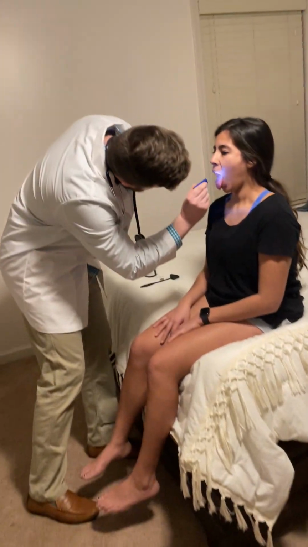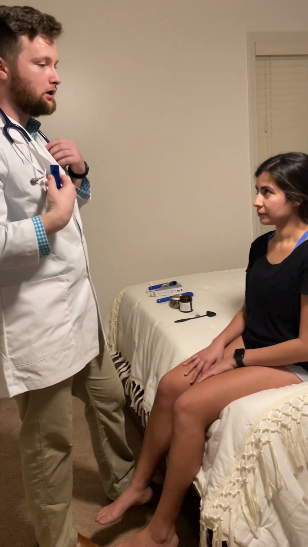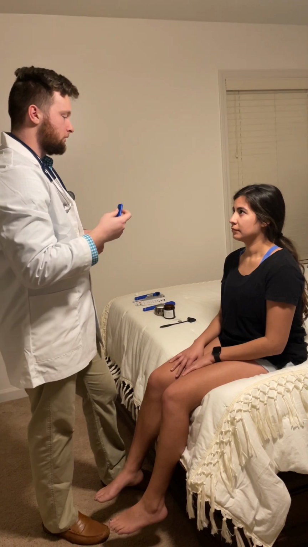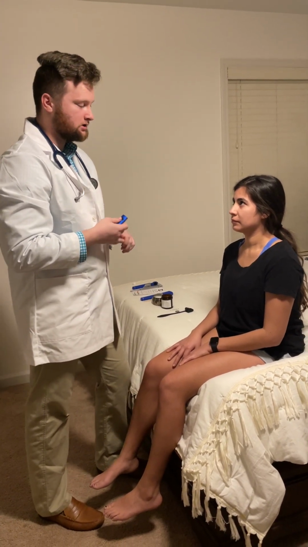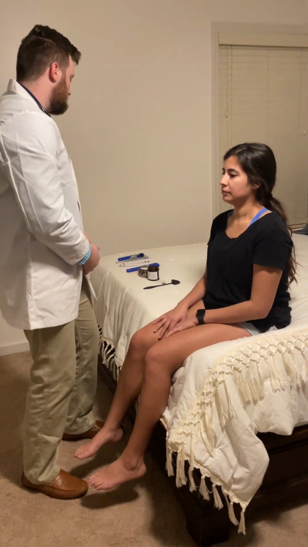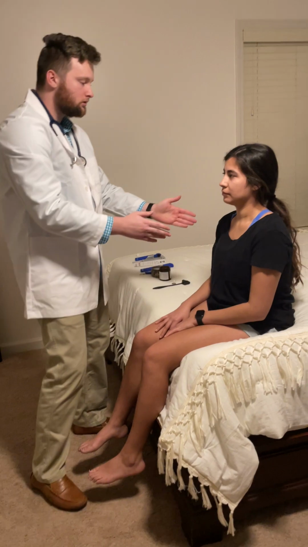So stick your tongue out and go ah. All right. And then we'll test cranial nerve 12, which is hypoglossal, by looking for midline tongue with no fasciculation. Stick your tongue out for me. Perfect. Okay. And then I'm going to move on to your neck.